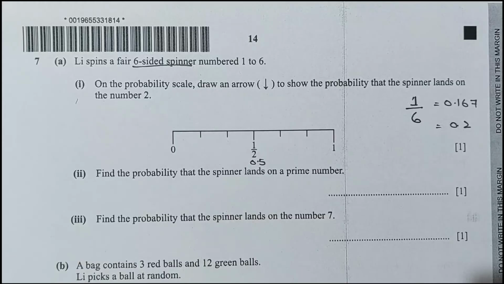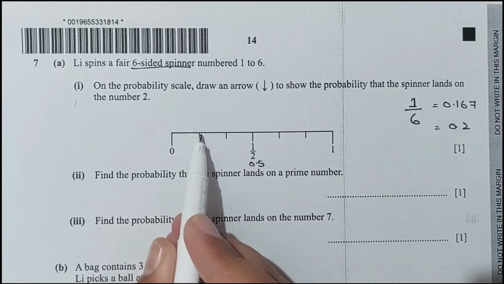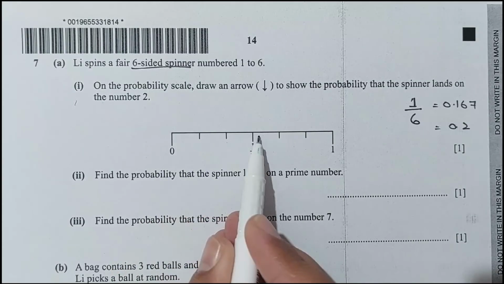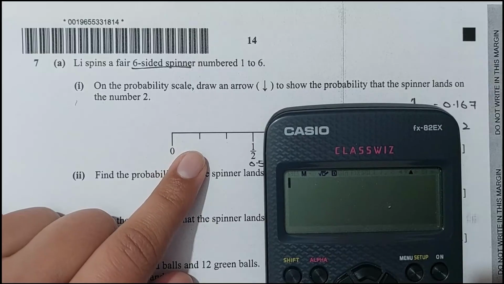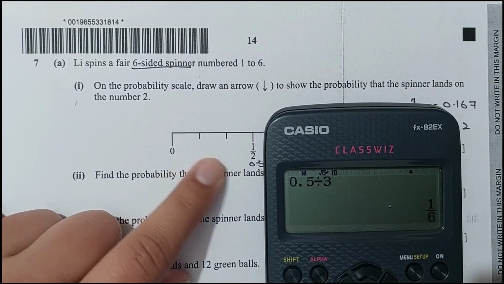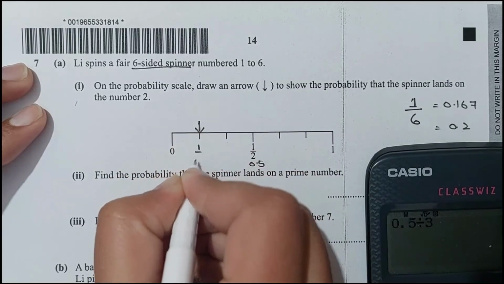So the distance between 0, 1 unit, 2 unit, and 3 unit. So there are 3 and this distance is 0.5. So how much does each represent? 0.5 out of 3. So each represents 1 by 6. So here is the arrow. 1 by 6, the probability.